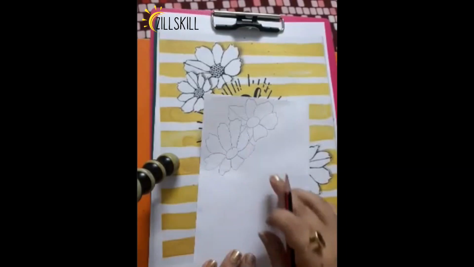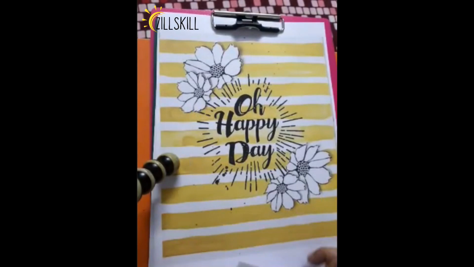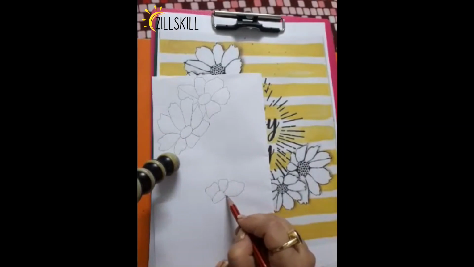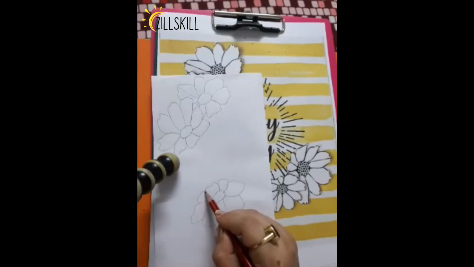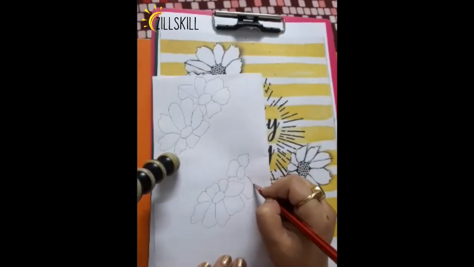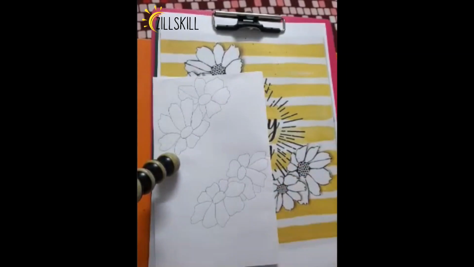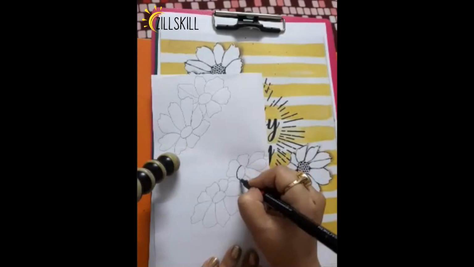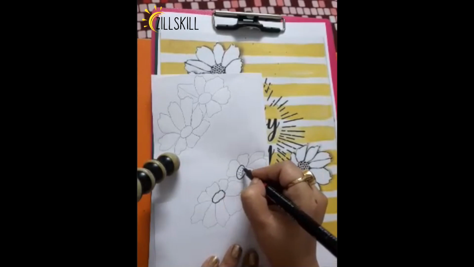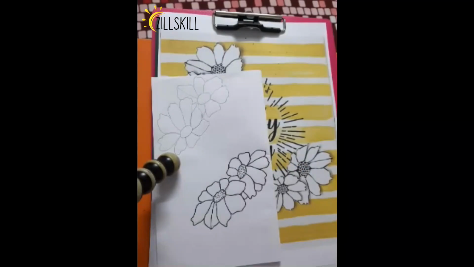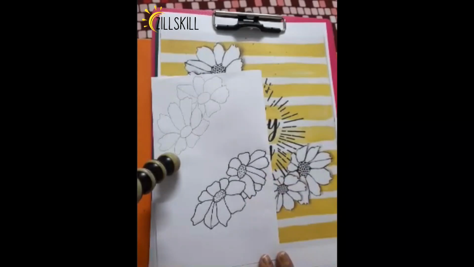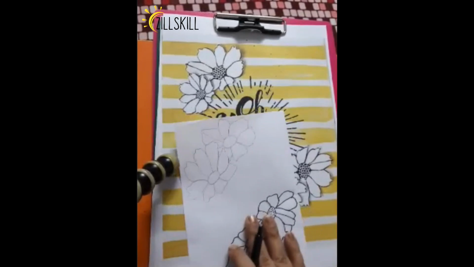One set of flowers here, and the same set of flowers you can make here, and the second one here. Now take the thin marker and give a very rough outline, with dots in between as columns. It is not compulsory to make the same flowers. You can make any flowers, the ones you know how to make. Go for the easy option.